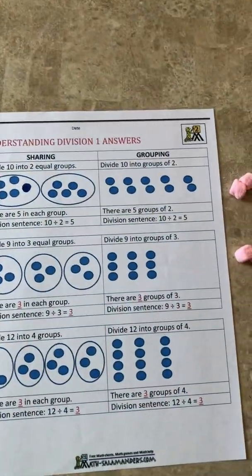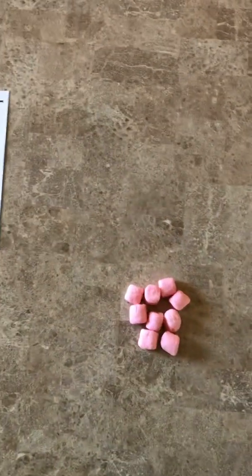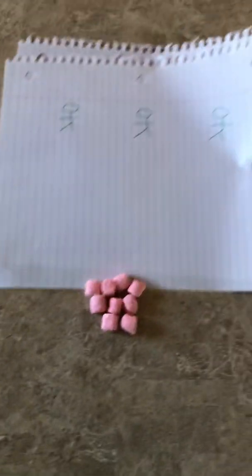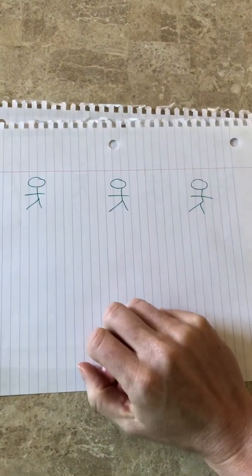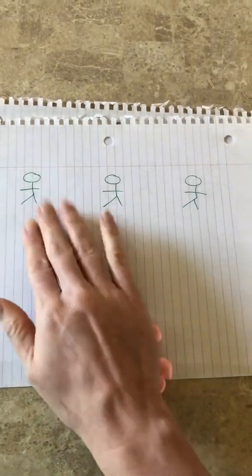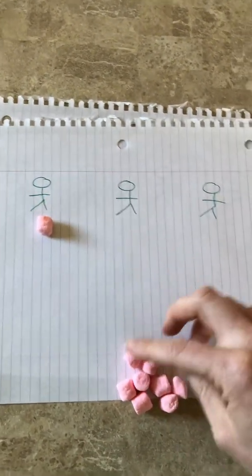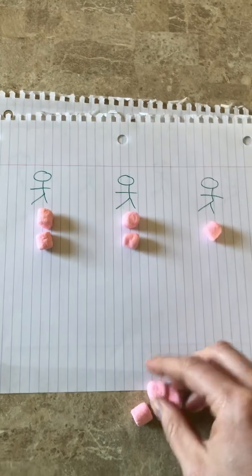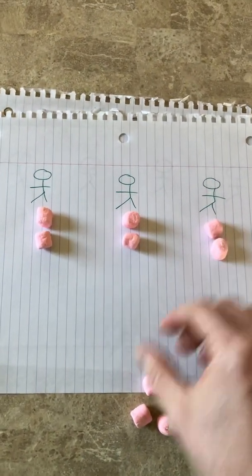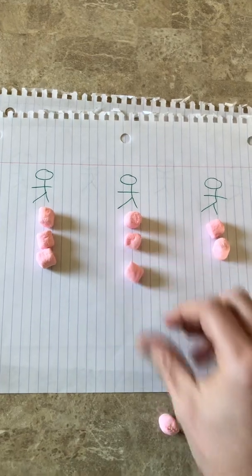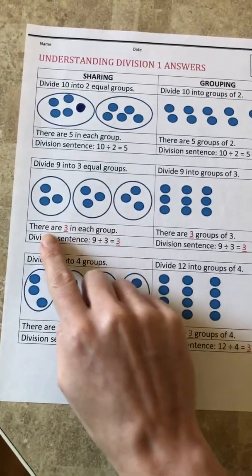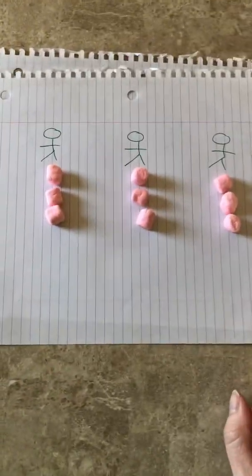Divide 9 into 3 equal groups. Again, if it makes more sense to you, you could draw out 3 people. It's like you have 9 cards and 3 players, and you're just giving each player an equal amount of cards. So each one got 1. Now each person has 2. Now each person has 3. So there are 3 in each group. 9 divided by 3 is 3.